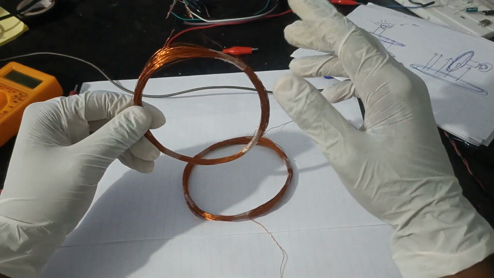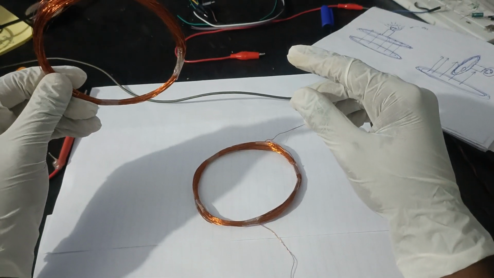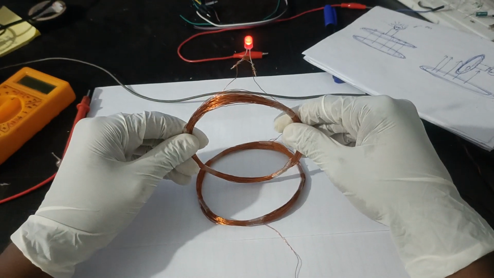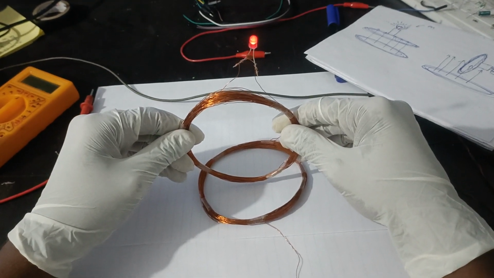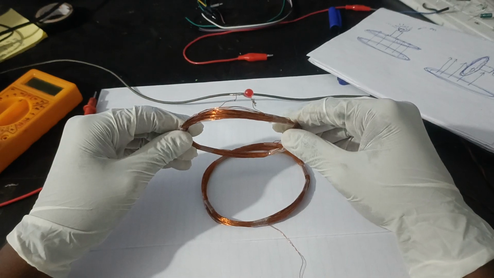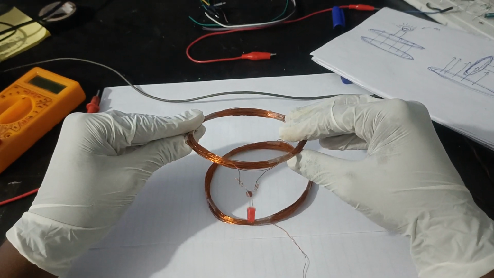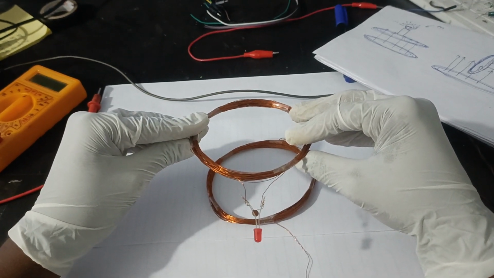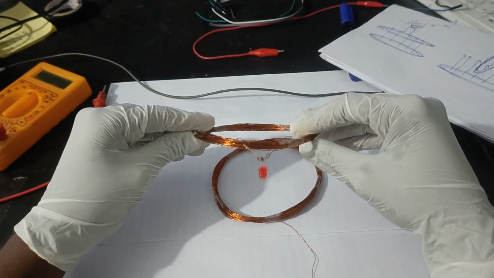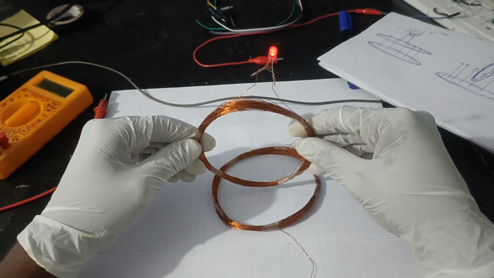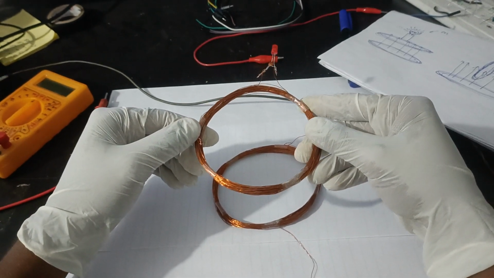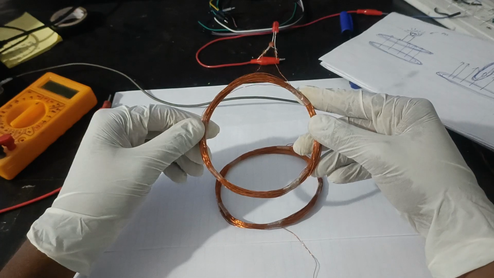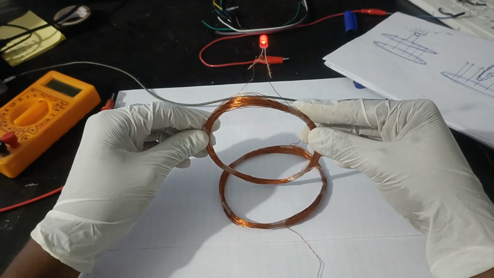Here you can see, if I again take my coil to the angle of 90 degrees, then it's producing electricity. And if I change the angle and try to take the LED parallel, you can see it's not generating any electricity, it's generating electricity only at the angle of 90 degrees. Here you can see, this is interesting.